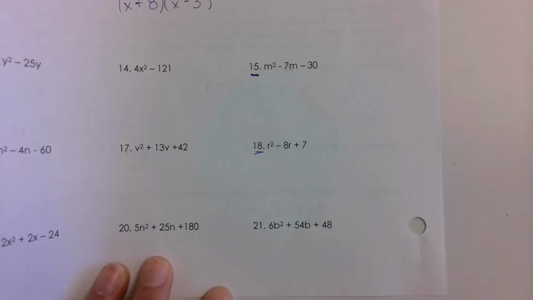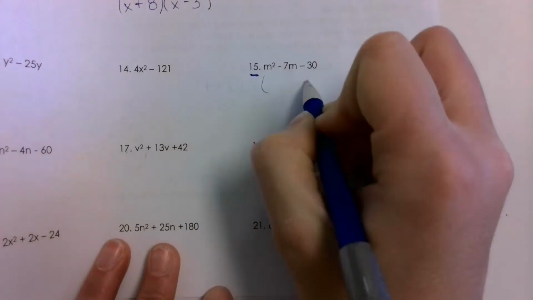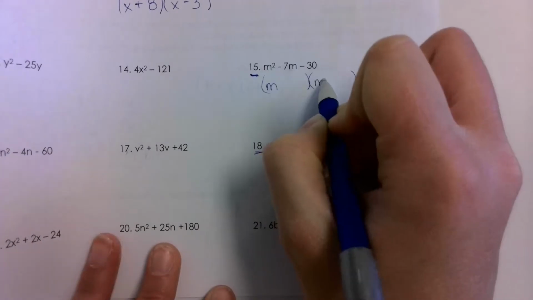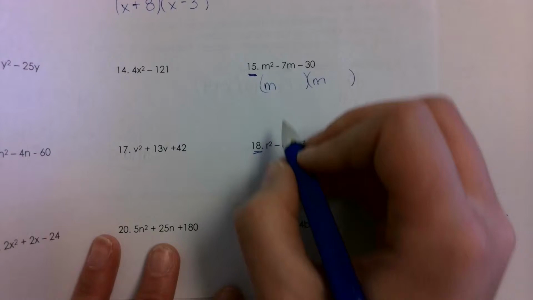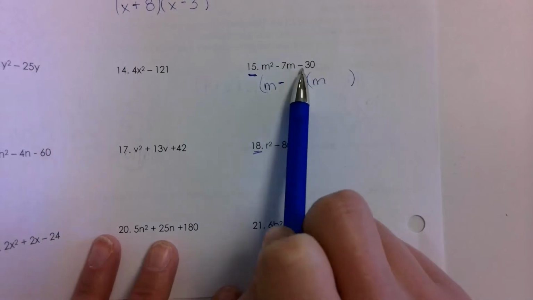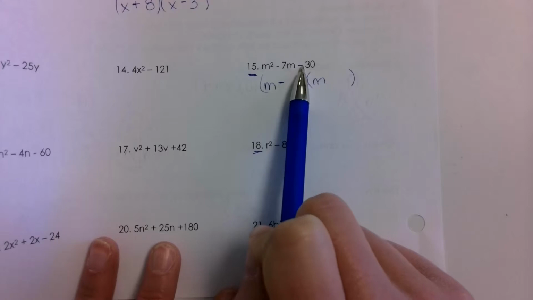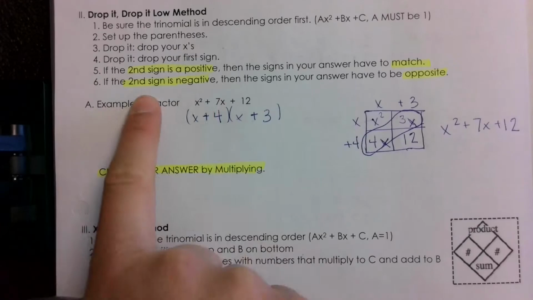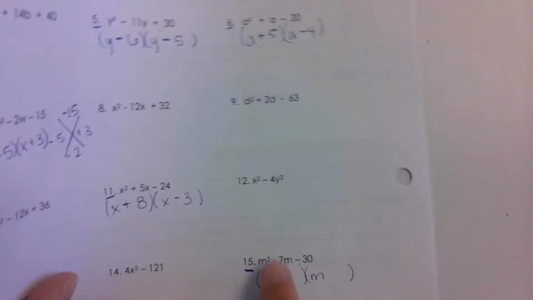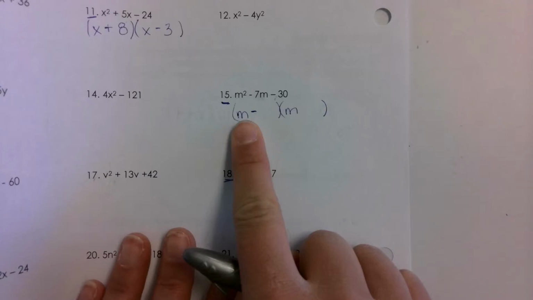Y'all want to drop it low? So we'll set up parentheses. Drop your M's this time. What do you always keep? First sign. Now the second sign is a minus. So what does that mean about our answers? They got to be opposite, right? So if your second sign is negative, then the signs in your answer got to be opposite. So if we already have a minus, we need a plus. Exactly. Is that okay?